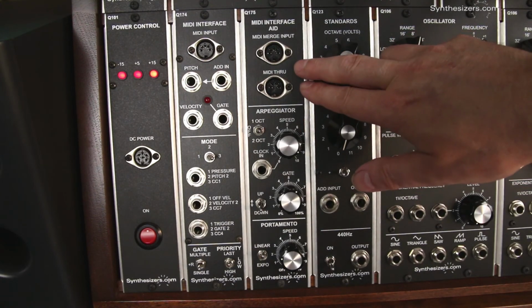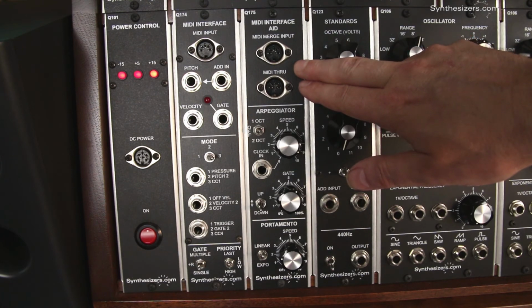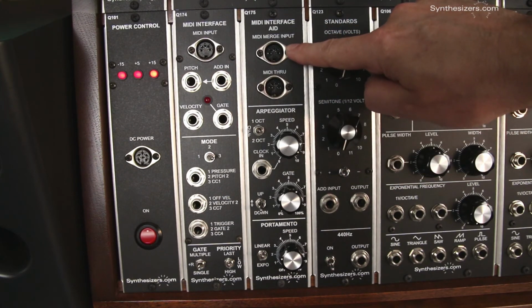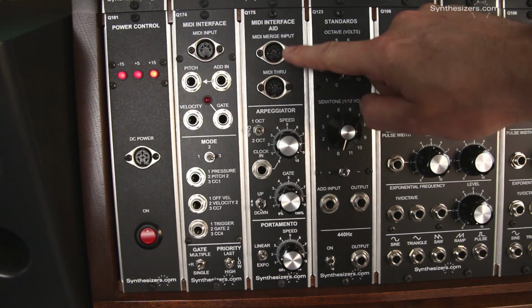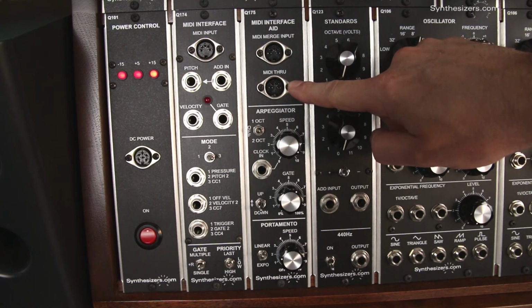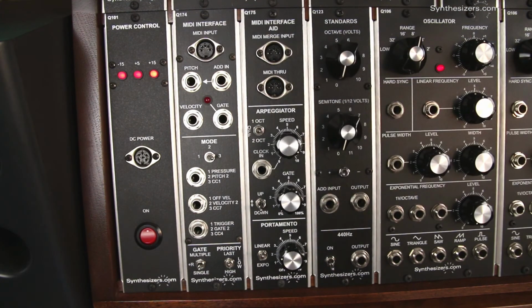At the top is an additional MIDI input. This makes it easy to connect an additional controller. All of the incoming MIDI messages are merged into one stream for processing by the Q174. A MIDI through output is provided that sends along anything received at the first MIDI input.